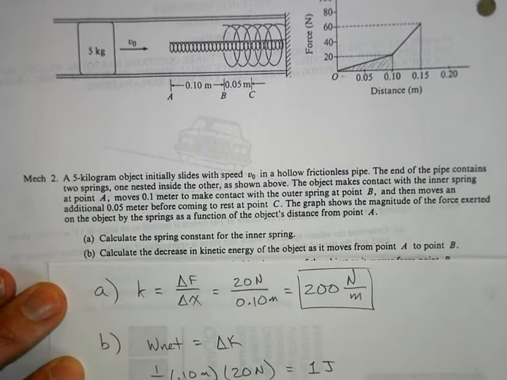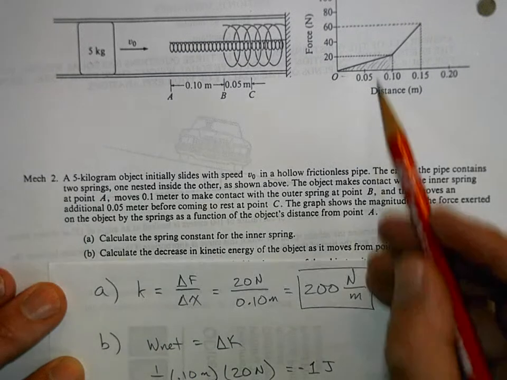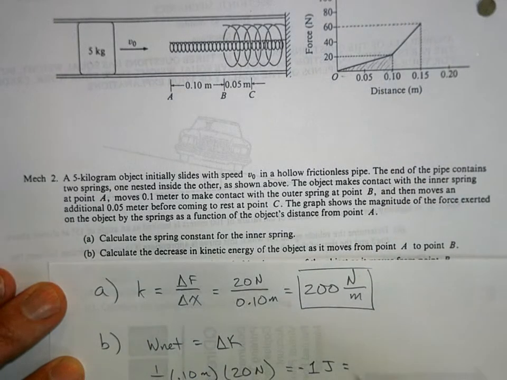Now, it's really taking away 1 joule of energy. It really is negative 1 joule of work. So I'll go ahead and add that negative in there, even though it's not in that area. And that's going to be equal to delta K. Well, that's what it asks for: calculate the decrease in the kinetic energy of the object. So whether you want to say delta K is negative 1 joule, or you can say we decreased the kinetic energy by 1 joule, you can say it either way.